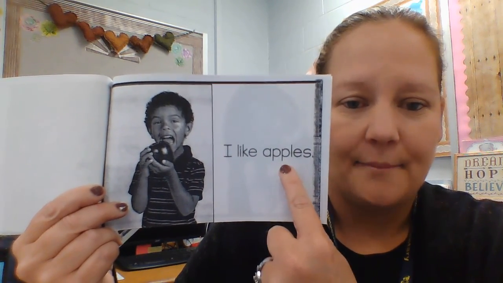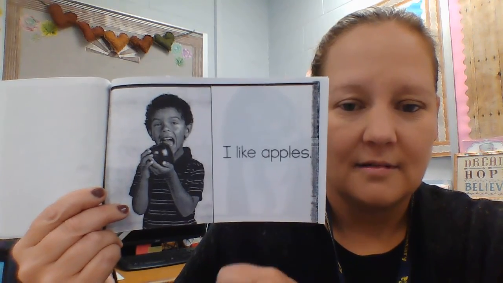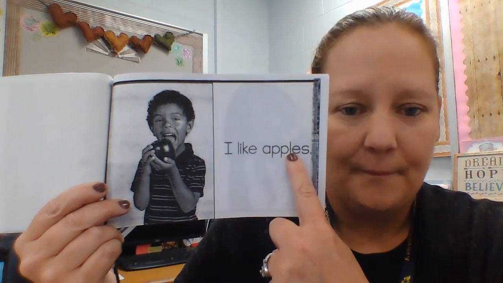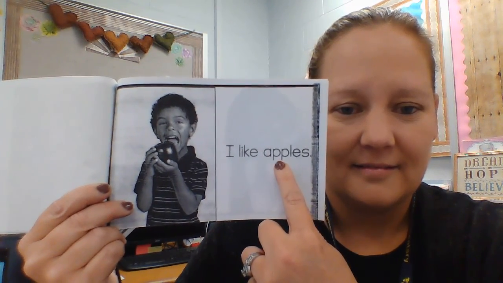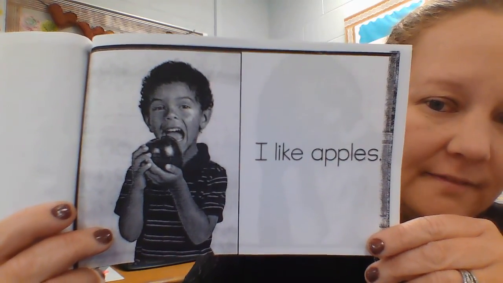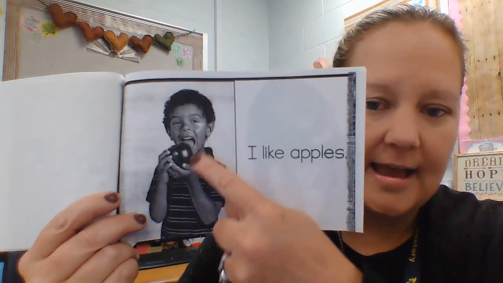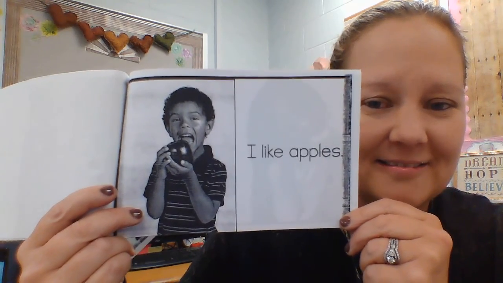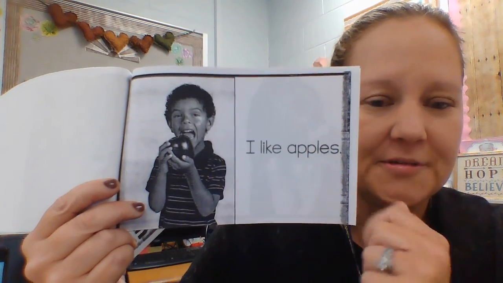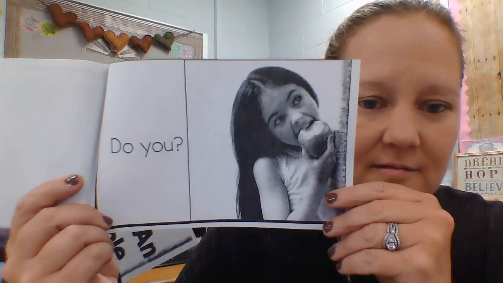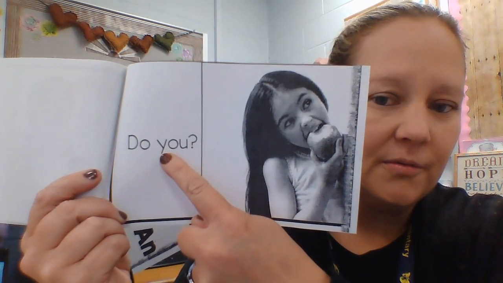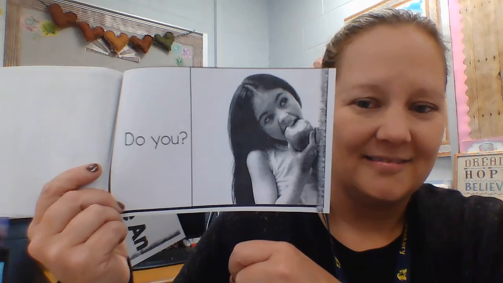I like apples. Your turn. And you see the little boy? And he's got an apple. It looks like he's about to take a bite into one. I like apples. Turn the page. We're on the very last page. Do you? Your turn.